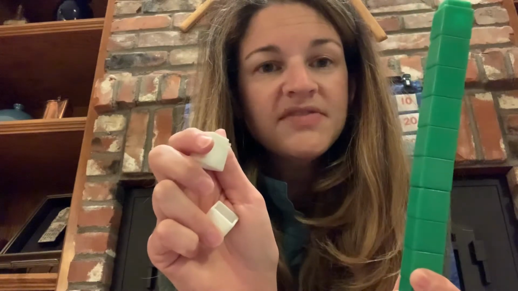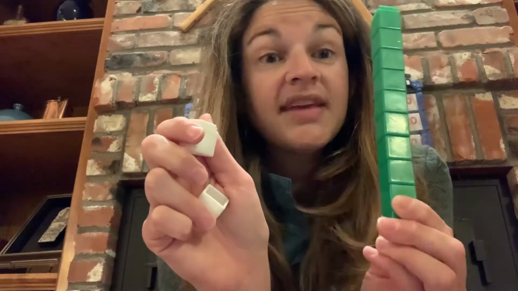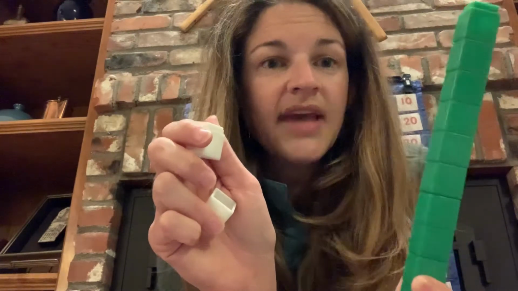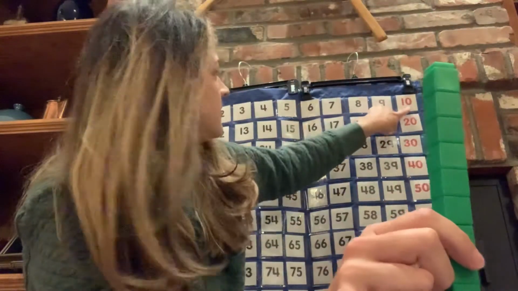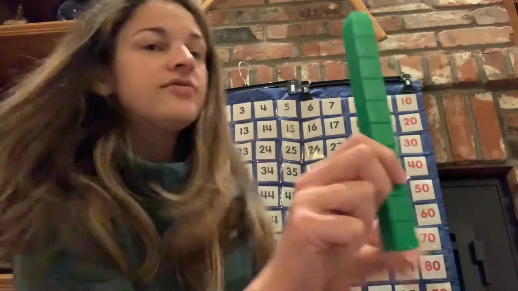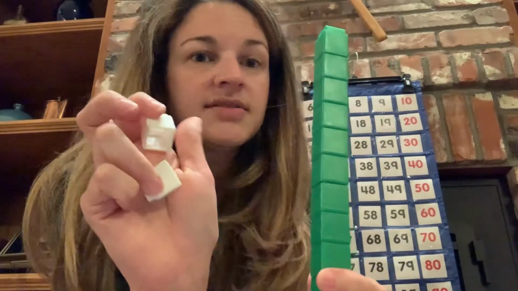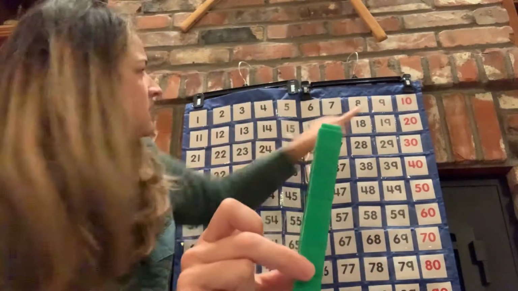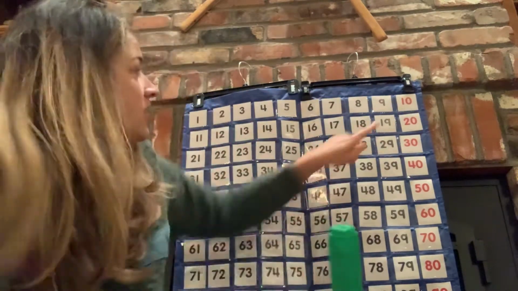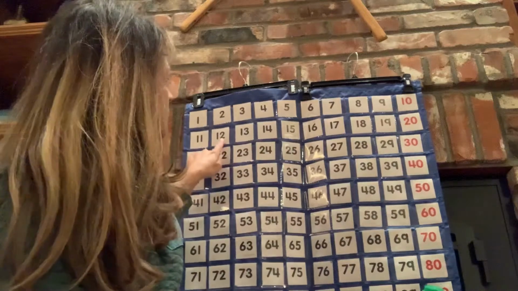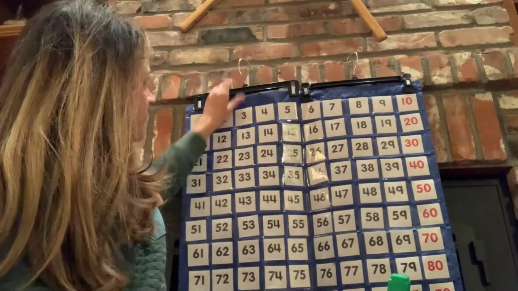We start with the group of 10 and count on. So we say 10 and count on. 10, 11, 12. We counted on 2 more numbers. Here we go. 10, and we had 2 more in our hand, so we count 2 more. 10, 11, 12. Now look at that number 12.